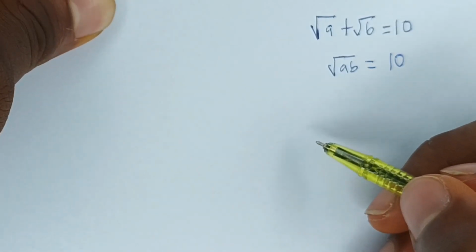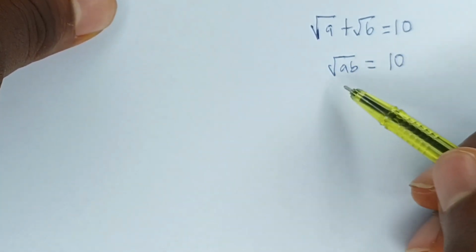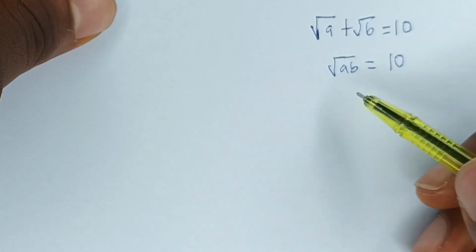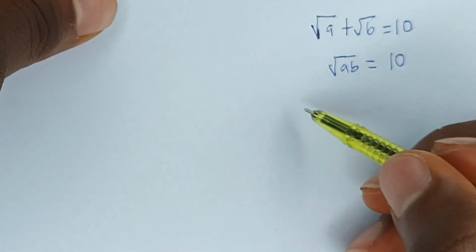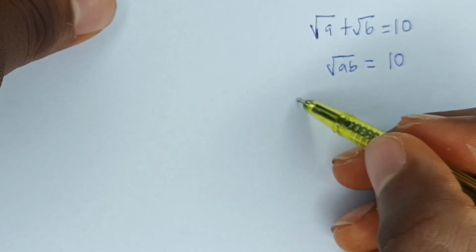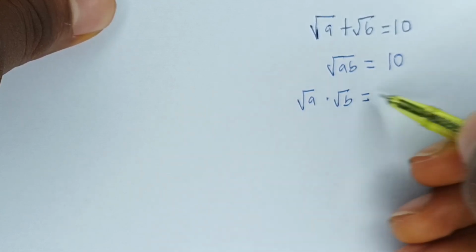Let's solve this equation together. It says root of a plus root of b is equal to 10, and at the same time root of ab is also equal to 10. Okay, so how do we do this? Now the first thing to do here is that we can rewrite this second equation as root of a times root of b to be equal to 10.